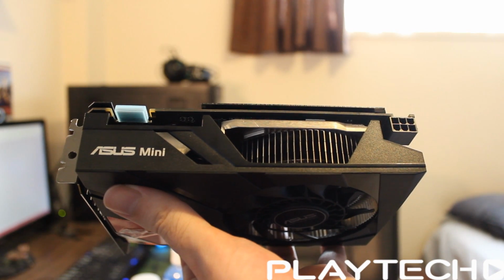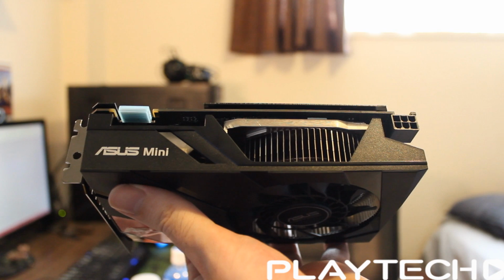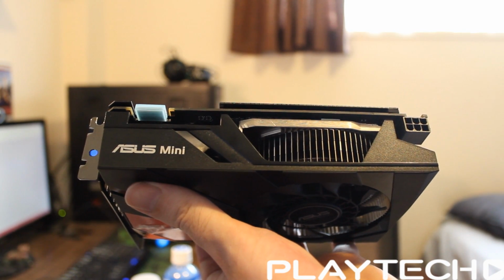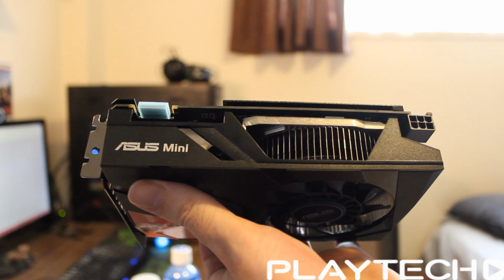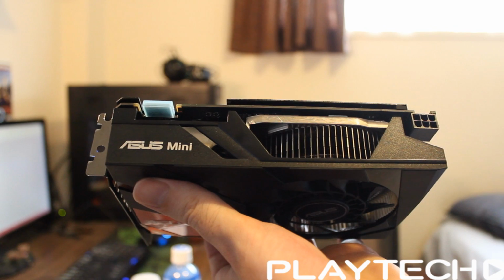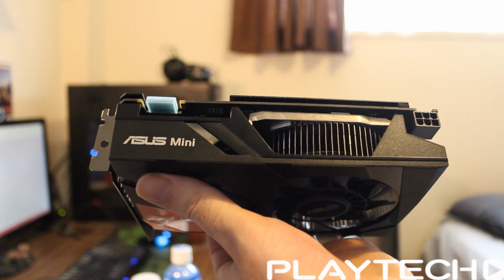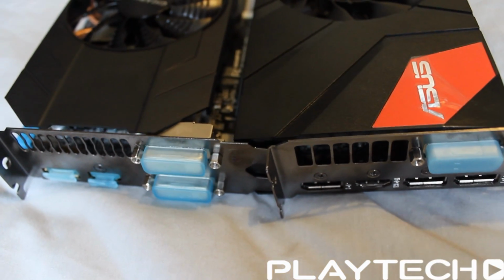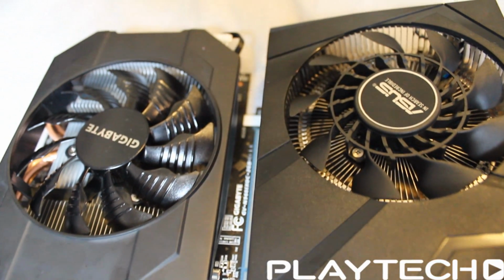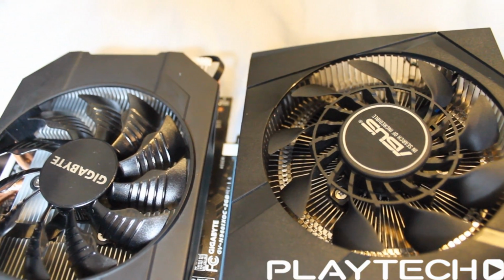But because both of these are open cards, the majority of the air will just be inside the case. It also has the mushroom style, which is a very traditional old style of heatsink design, which is quite cool to see, and we'll be talking about temps later on, so you'll be able to see how they perform. As I said before, it has that really nice backplate, which I really do like, so that's also a good thing.